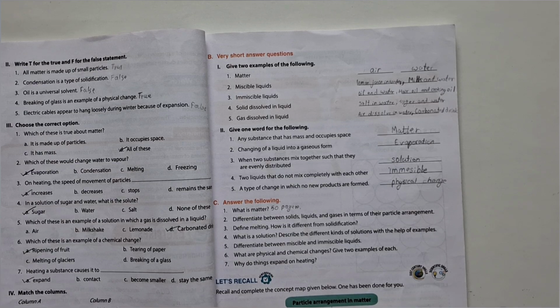Next one, give one word for the following. Any substance that has mass and occupies space, that's matter. Changing of liquid into a gaseous form, evaporation. When two substances mix together such that they are evenly distributed, solution.